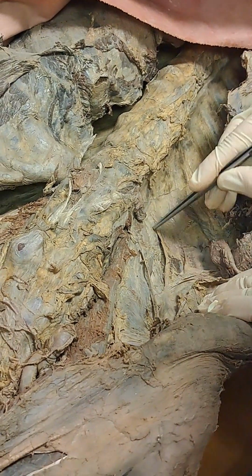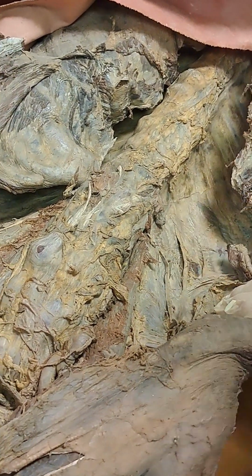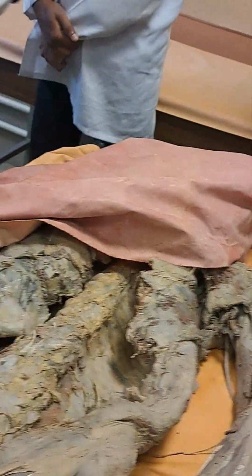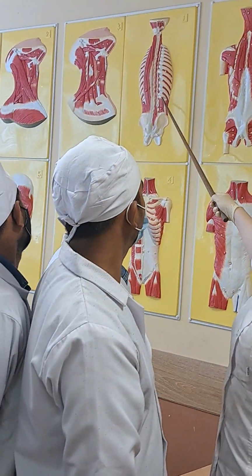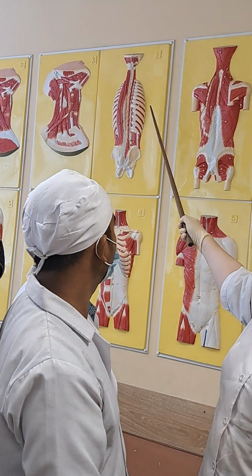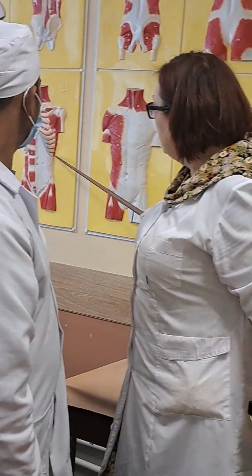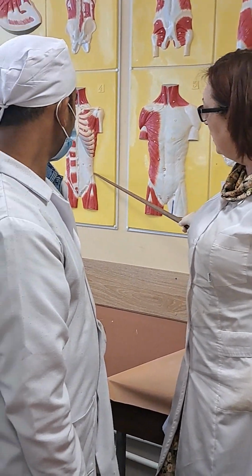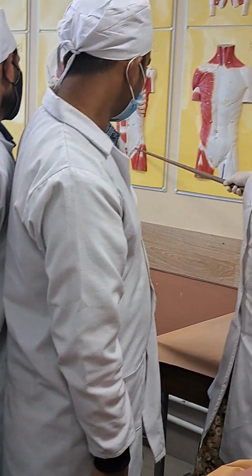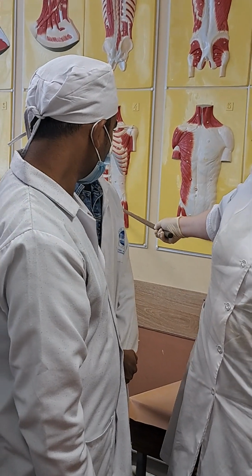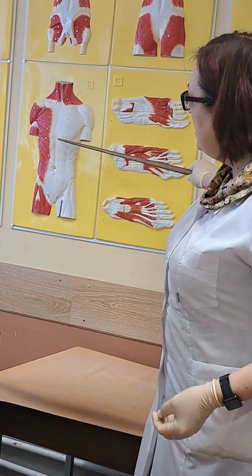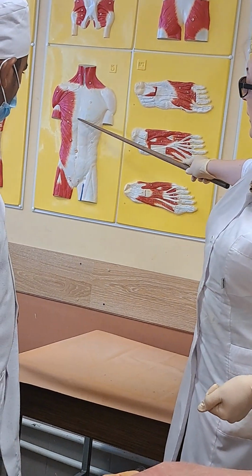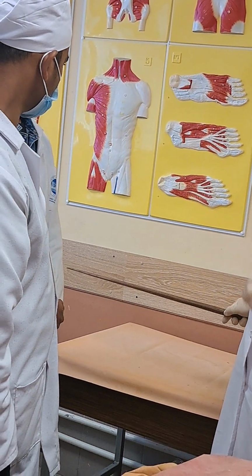This muscle starts from the iliac crest and is attached to the 12th rib. You can see the transverse abdominal muscle and aponeurosis, and the posterior wall of the rectus sheath for the rectus abdominal muscle. It's the anterior wall of the rectus sheath.